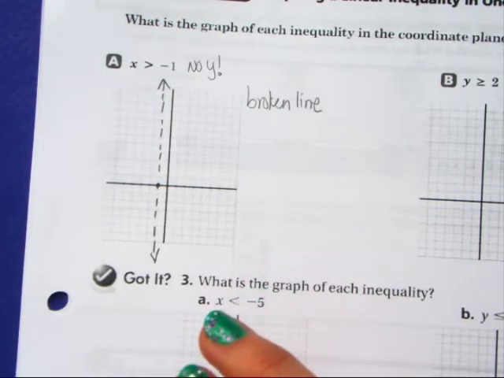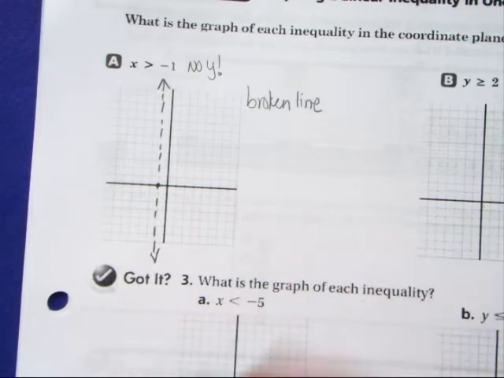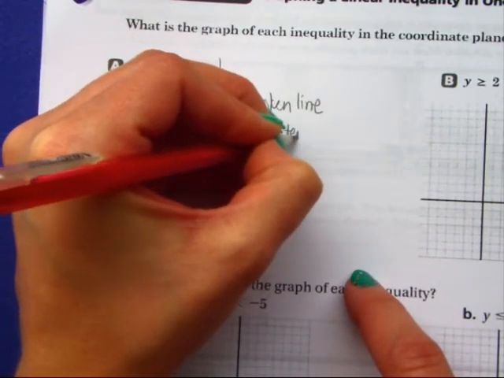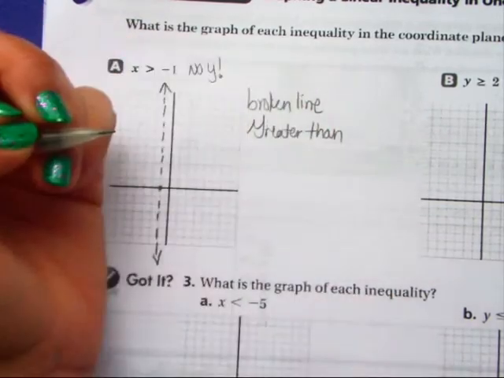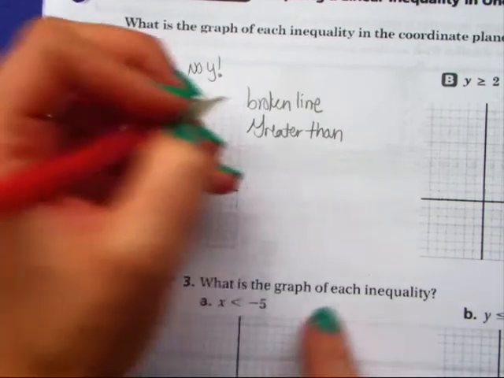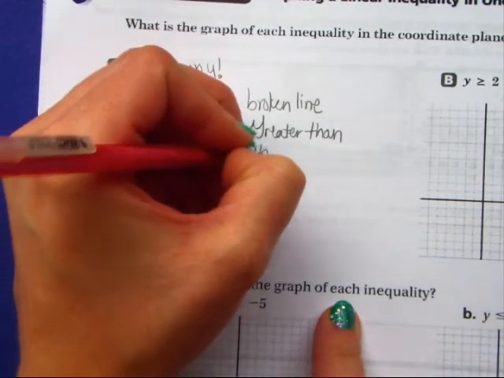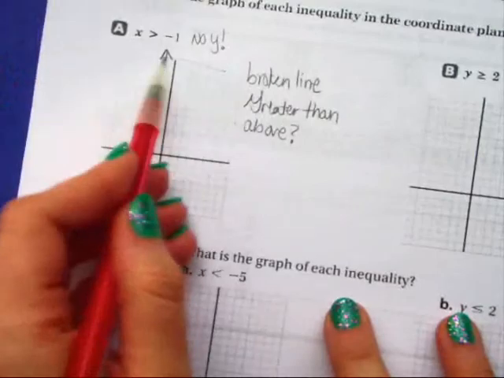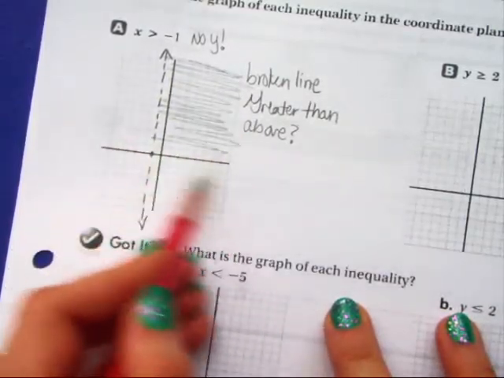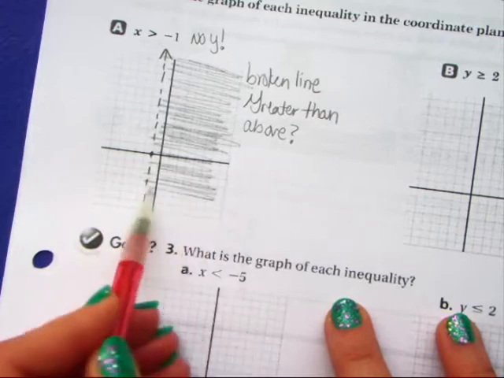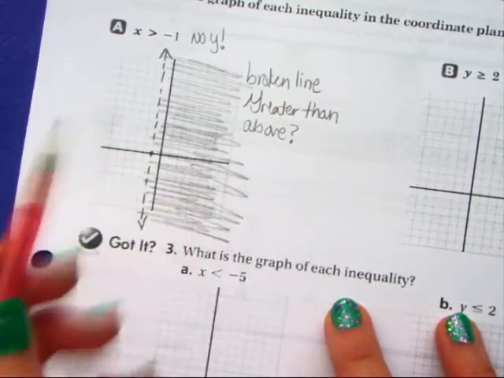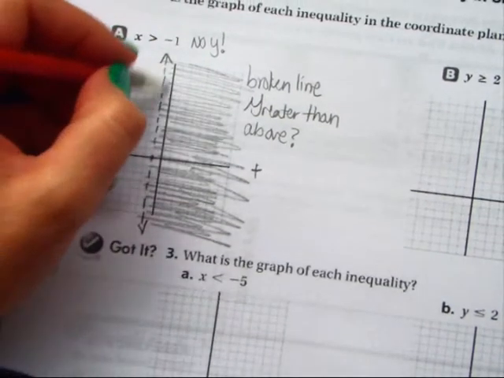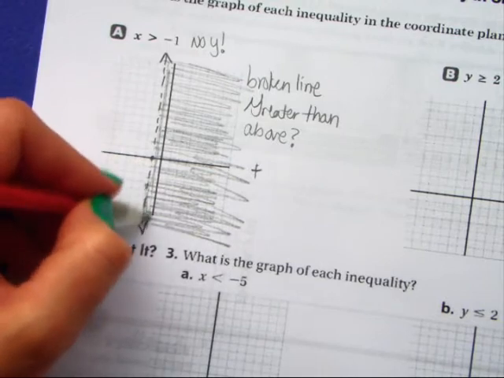Now you might be saying, where in the world am I going to shade, Mrs. Landelia? I know that it's greater than. By the way, it's broken because it's not equal to. I know it's greater than, so you have to shade above the line. Well, what does that mean when your line is up and down? That means you shade all the x's that are above this line. So this is the only time you're going to deal with left and right. All of the x's to the right are in the positive direction. So you have to shade the x's on this side of the line. And you want to get as close to the line as you can without crossing it.